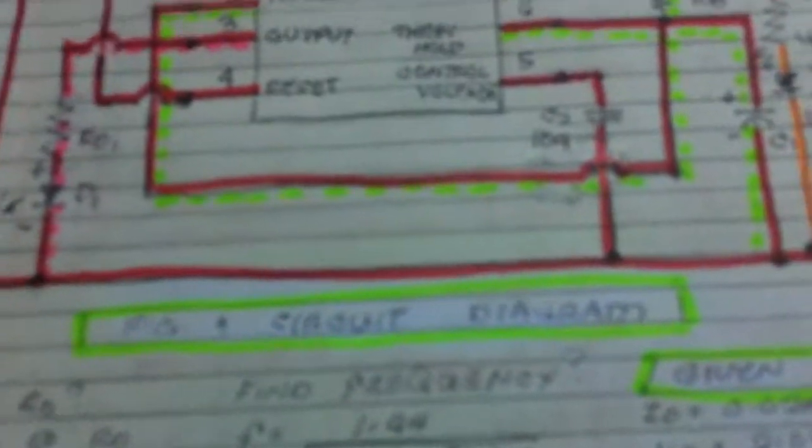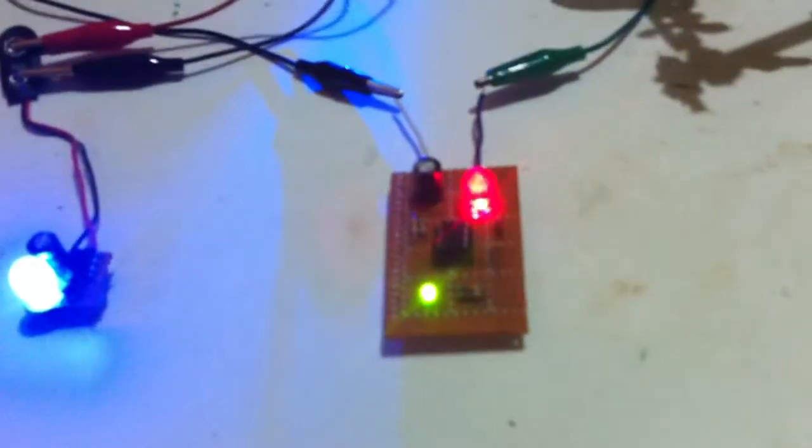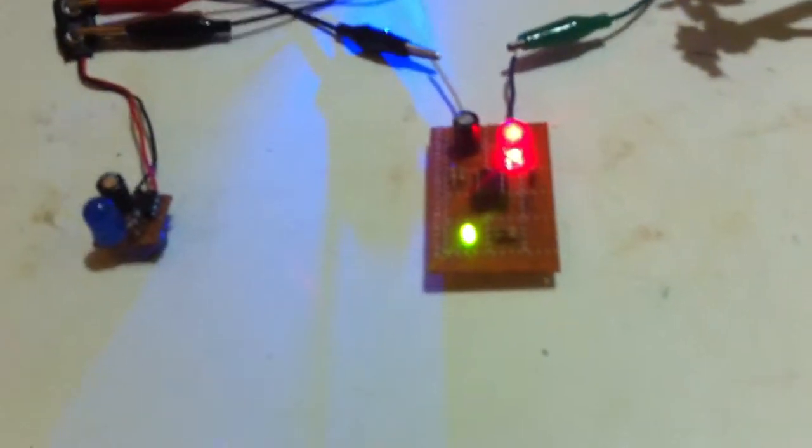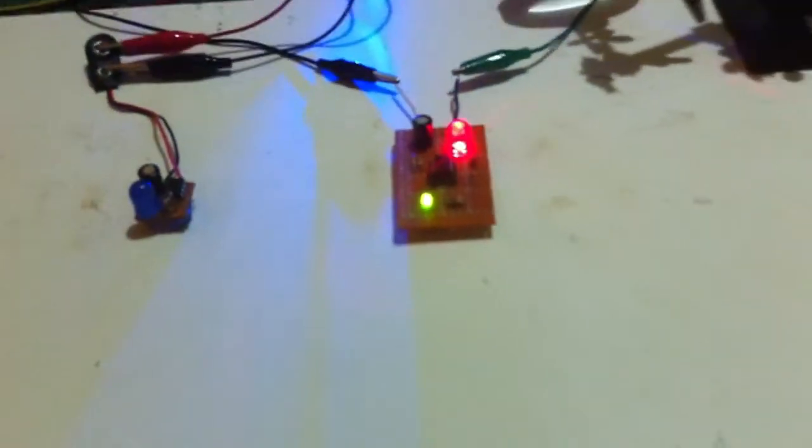So that is the circuit diagram of this LED flasher, this new one, the red one. Let us examine the current flow of this new red LED flasher. And this is the analysis.